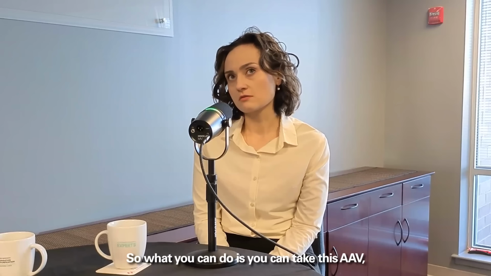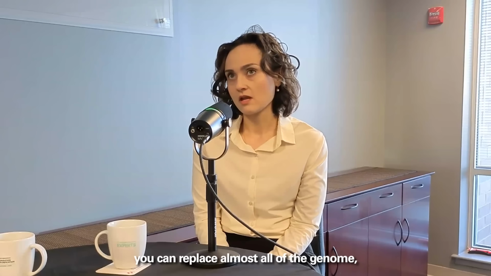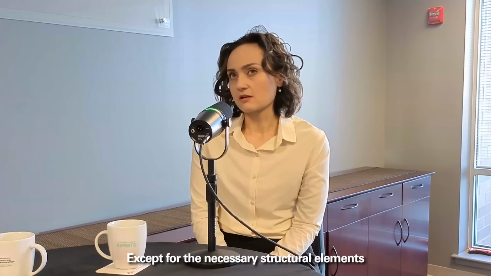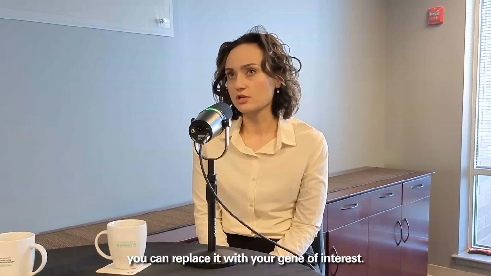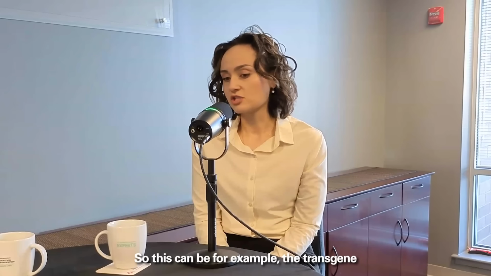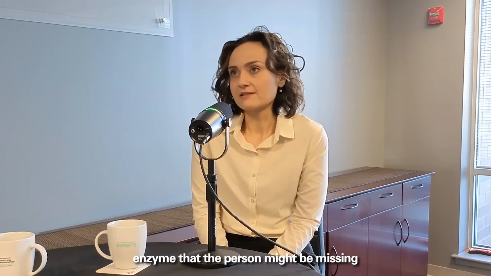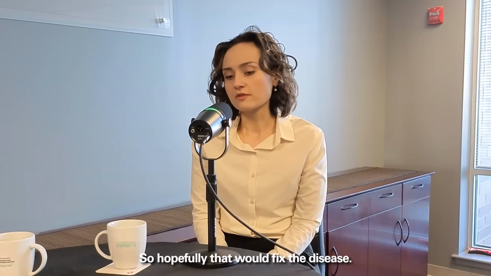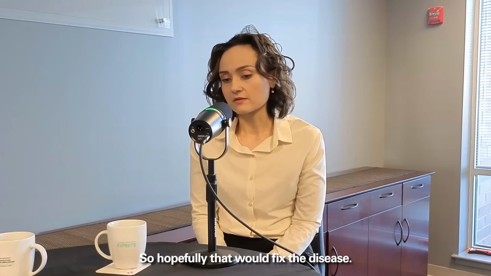So what you can do is you can take this AAV, you can replace almost all of the natural genome inside it, except for the necessary structural elements. You can replace it with your gene of interest. So this can be, for example, the transgene for the effective enzyme that the person might be missing or is non-functional. You can replace it with an engineered version that has various features. So hopefully that would fix the disease.